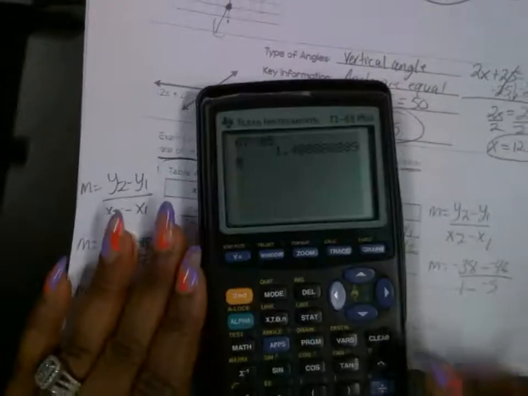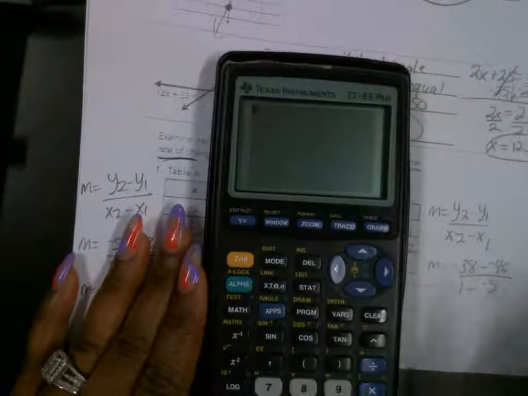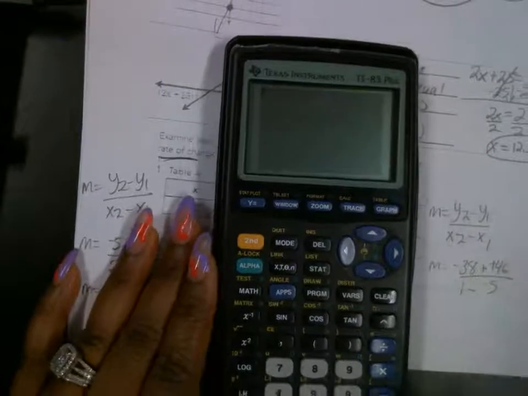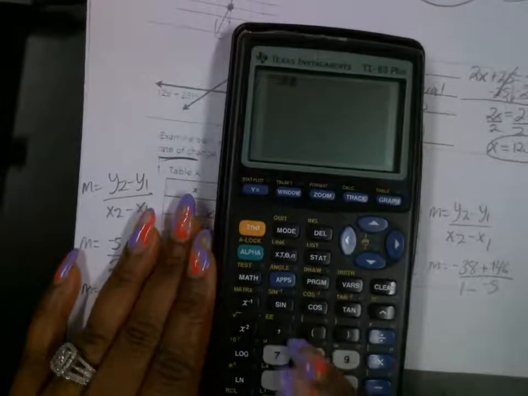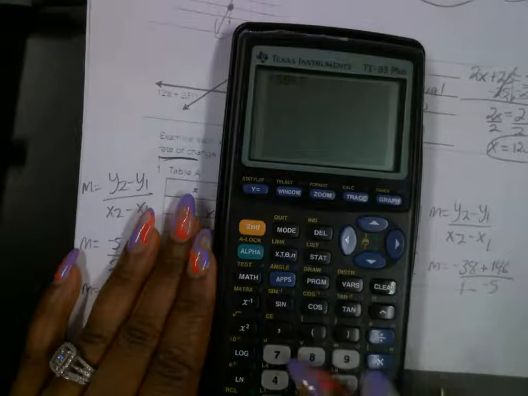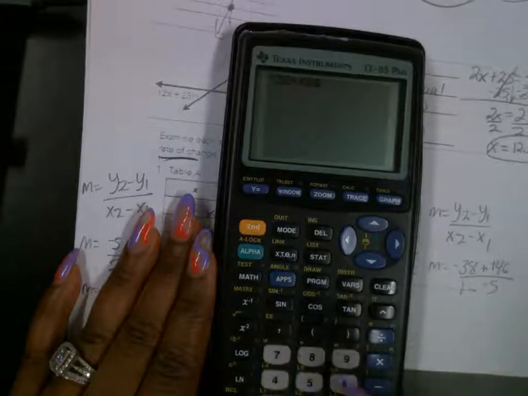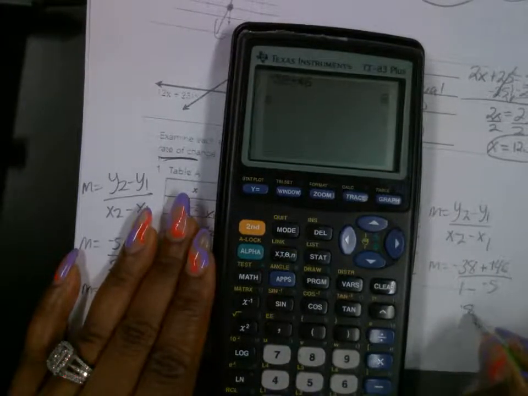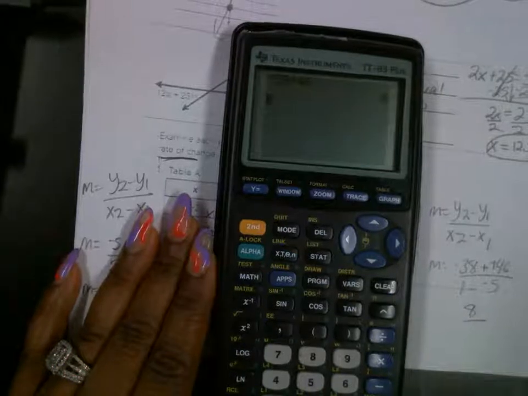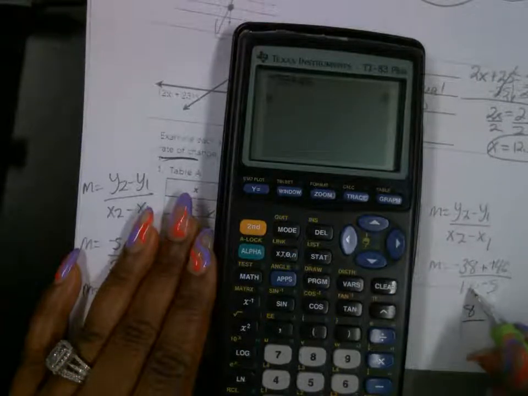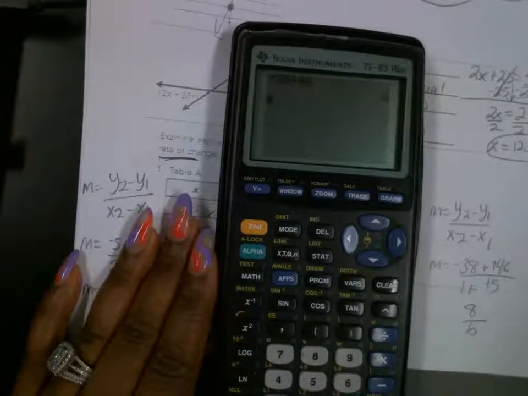So that gives me, when I do this on the top, this is plus a positive. So that's -38 plus 46. And that gives me 8 on the top. On the bottom, minus a negative is plus a positive. That gives me 6.